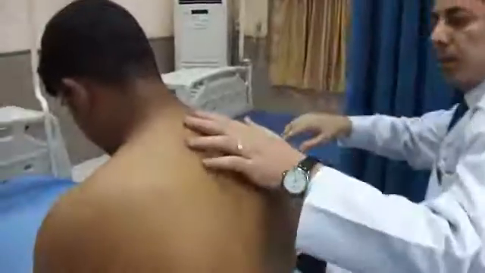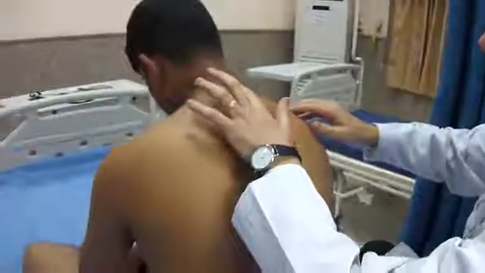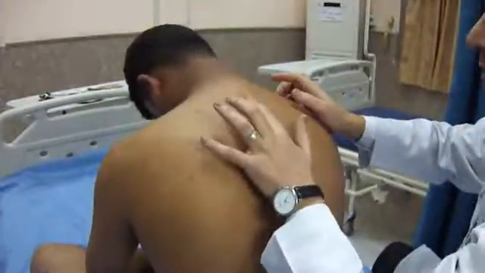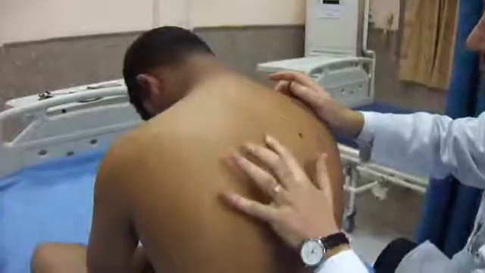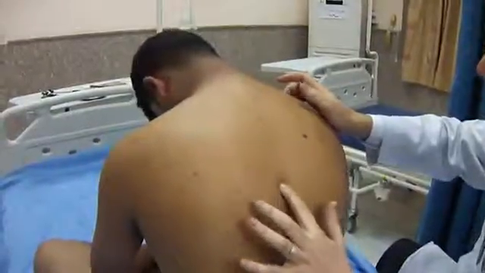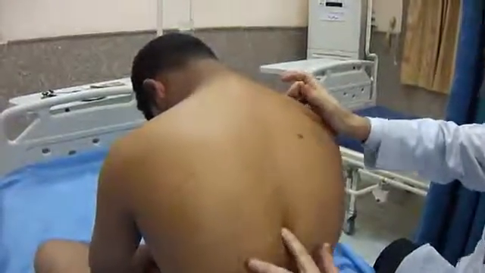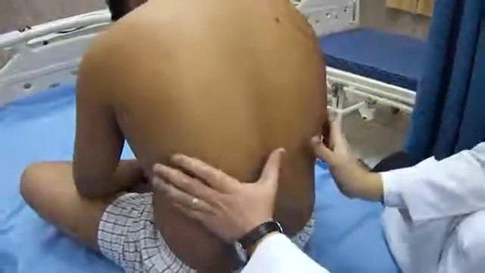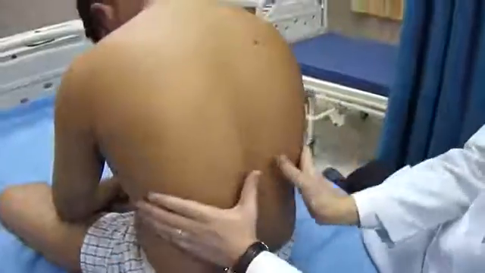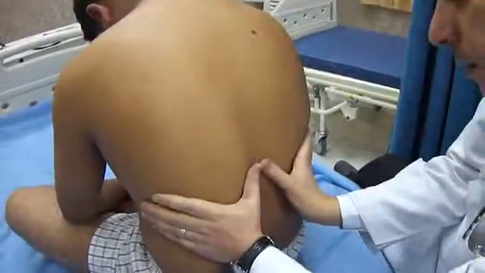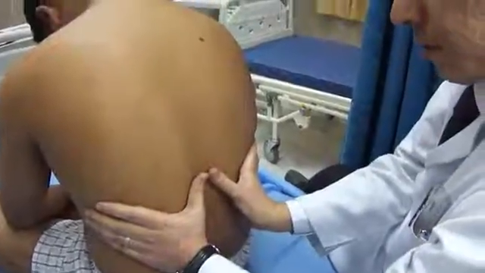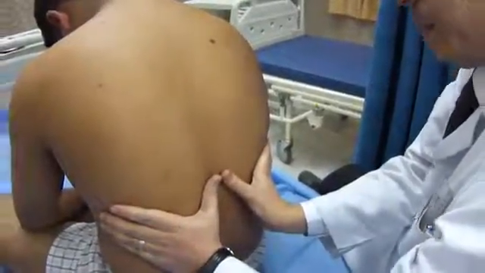First of all, try to detect the spinous process of C7 after asking the patient to flex his neck. This is the C7, below which T1, T2, T3, 4, 5, 6, 7, 8, 9, and here is 10. You have to approximate your thumbs in the midline, slightly elevating it, and ask the patient first of all to exhale and then to take a deep breath.